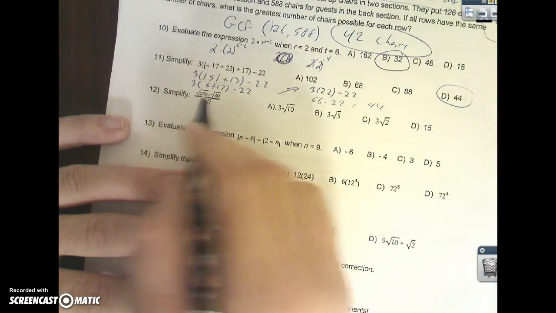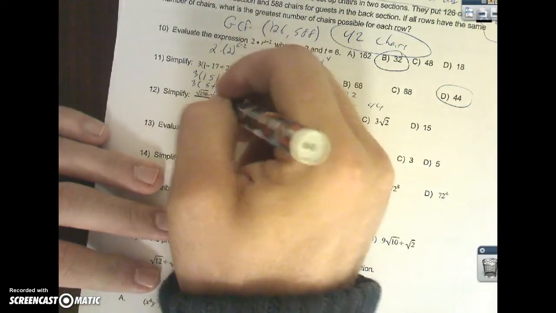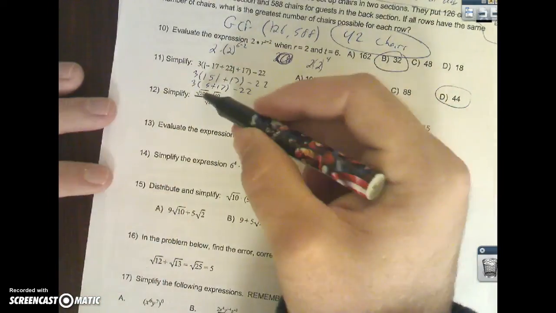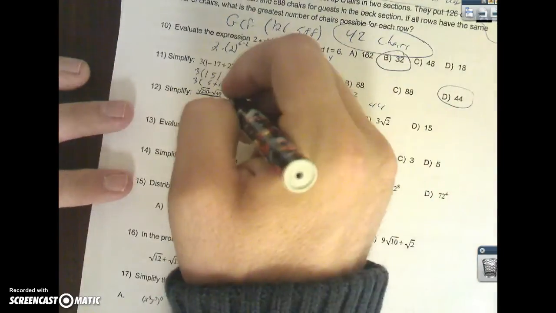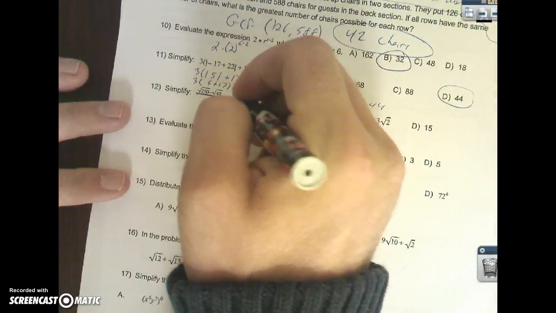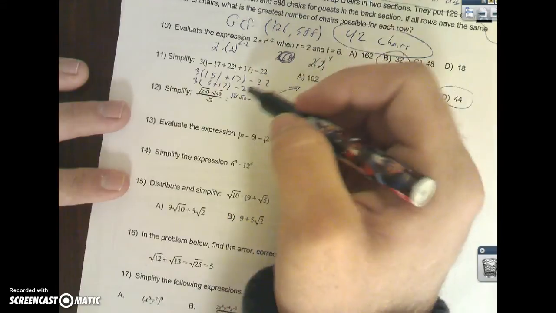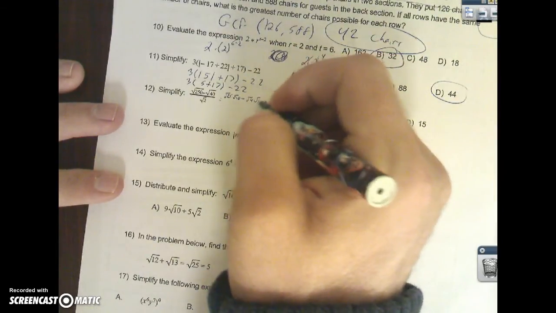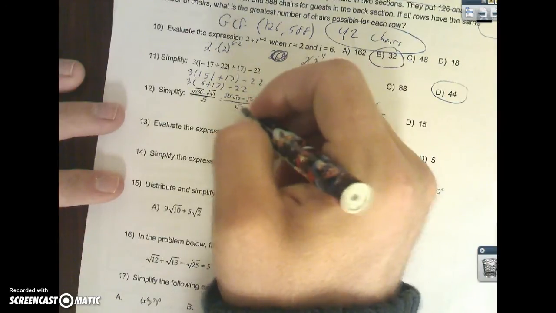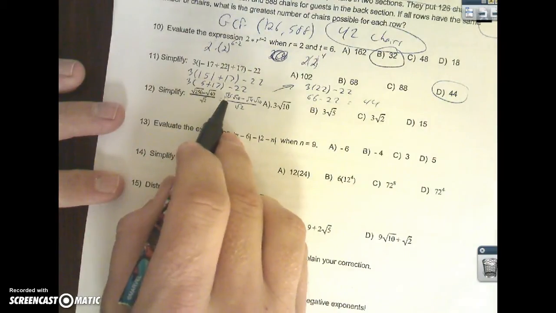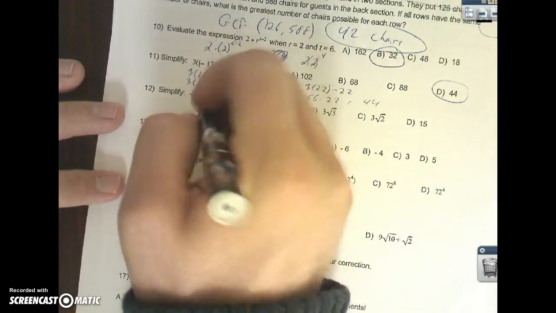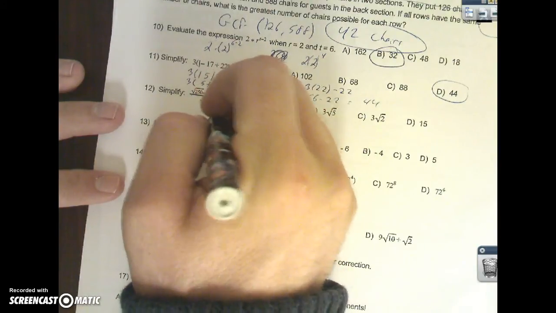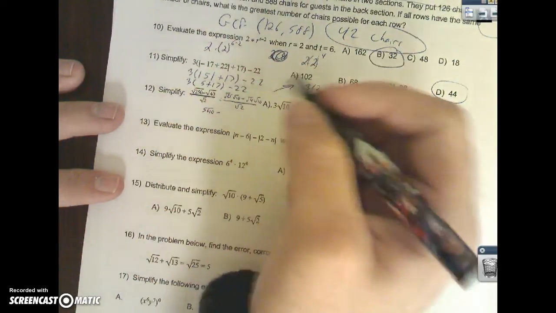Number 12. Up top, you can break this down with square roots. So what perfect square goes into 250? 25 can go in 10 times. What perfect square can go into 40? 4 and 10. Then I have root 2 down low. Take a look. Square root of 25 is 5. And the square root of 4 is 2.